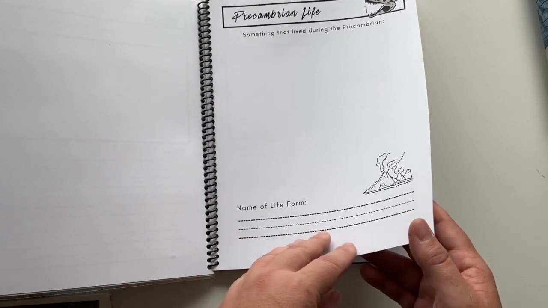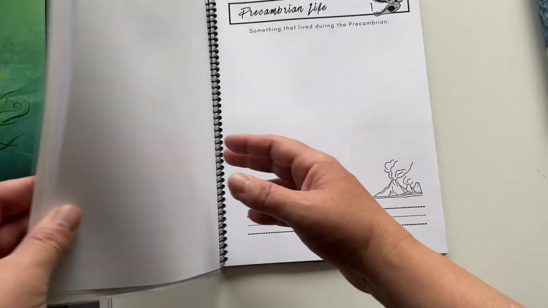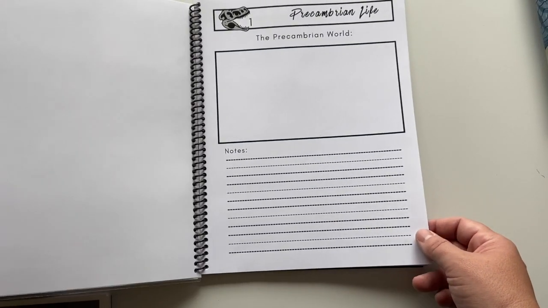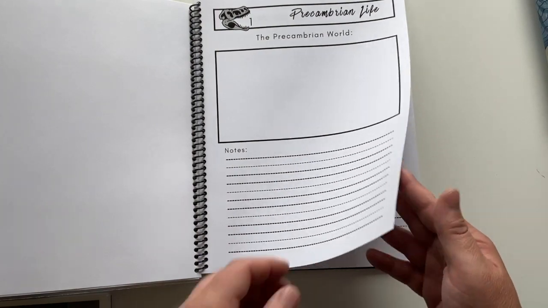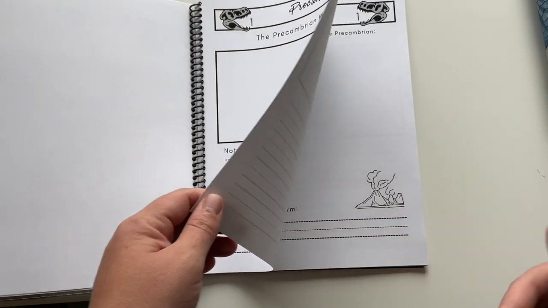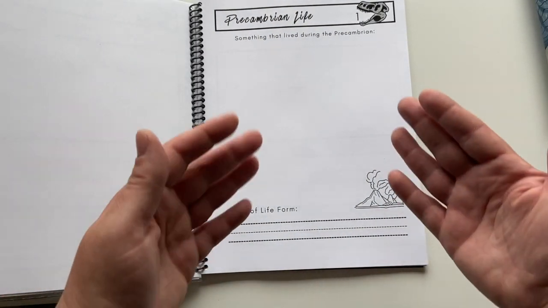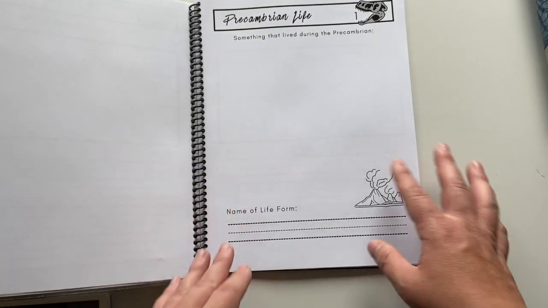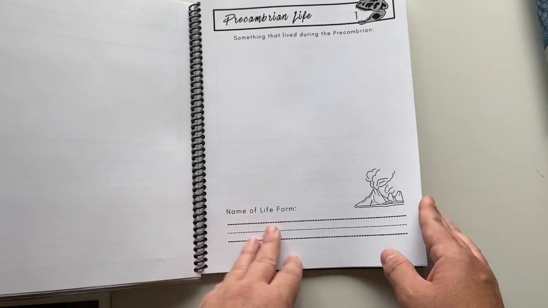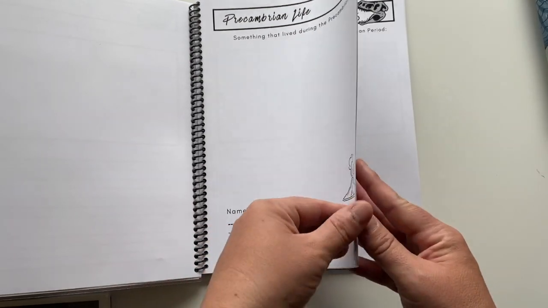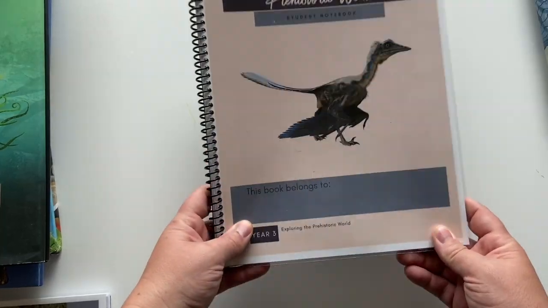So this first page was to record what the Precambrian world looked like based on your readings and your video links and things like that. And then you pick one life form to record here. And you can take notes in the margins. You can just write the name and that's it. Everything's fine. That's the notebook.